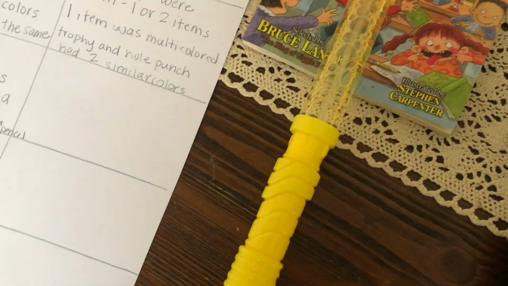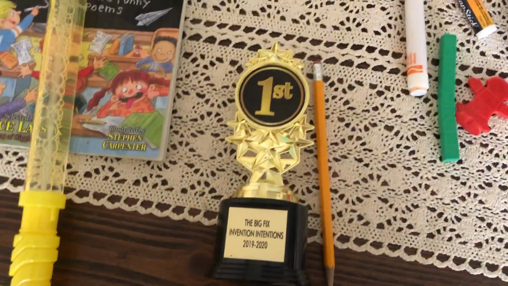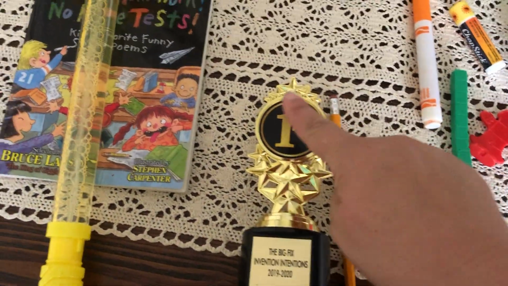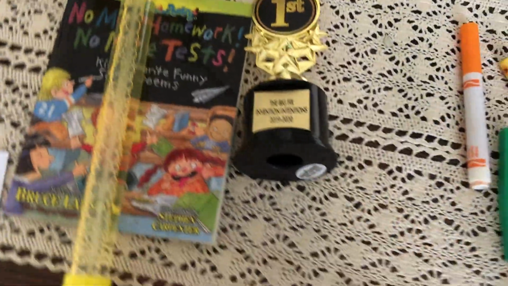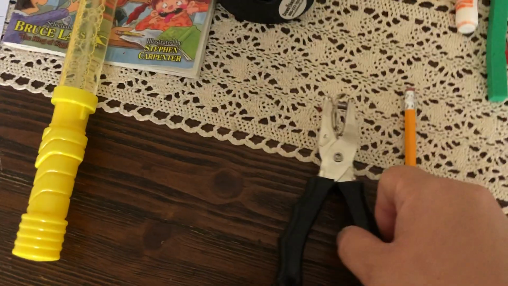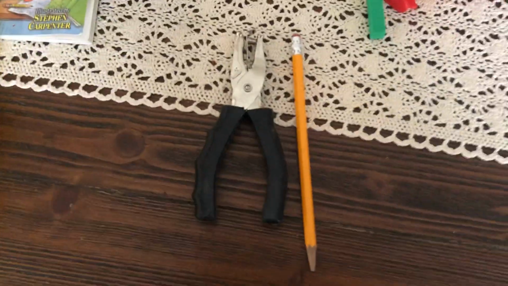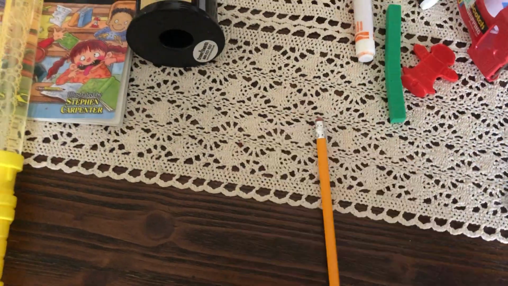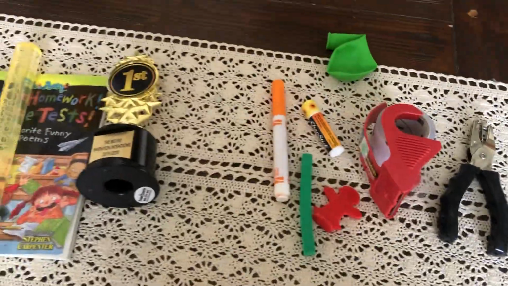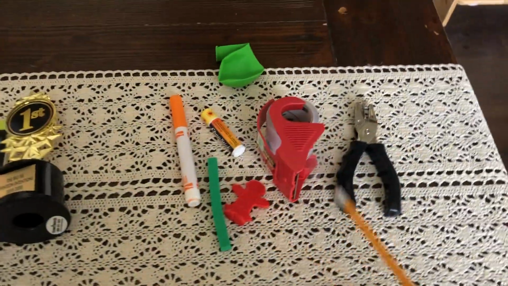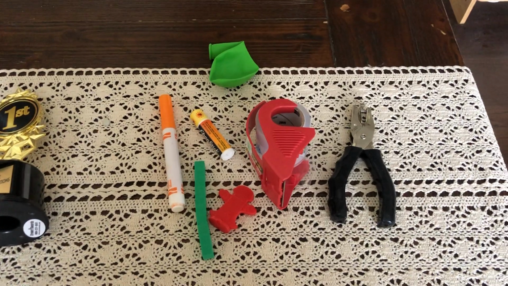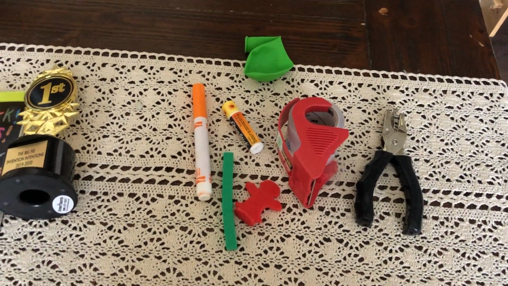Let's try the trophy. The trophy is just a little bit longer than the pencil, so I'm going to put the trophy over here. And last but not least, let's try the hole punch. Hole punch is shorter than a pencil. So now that I've sorted my items that are longer than my pencil and sorted my items that are shorter than my pencil, I am going to see what I notice.